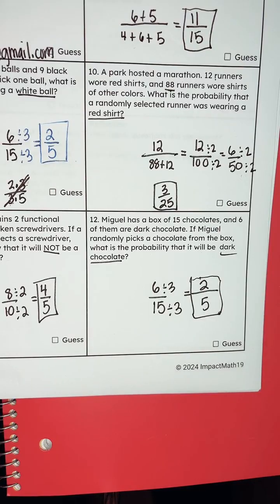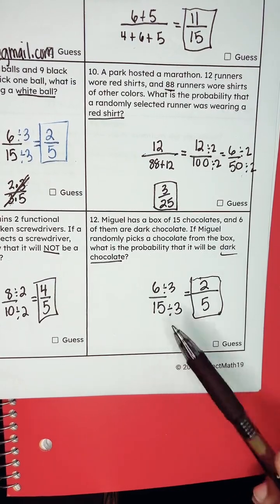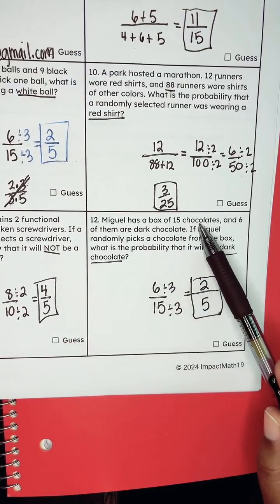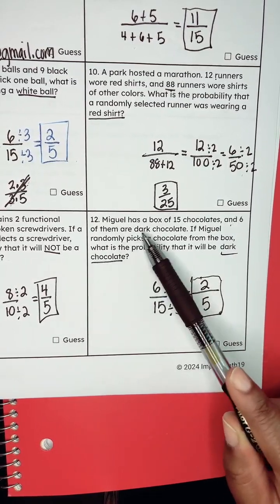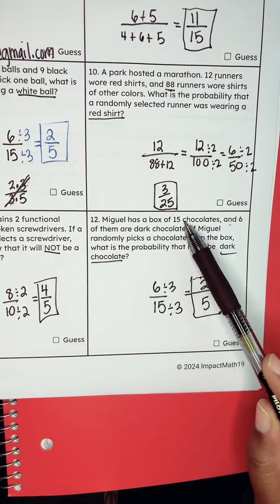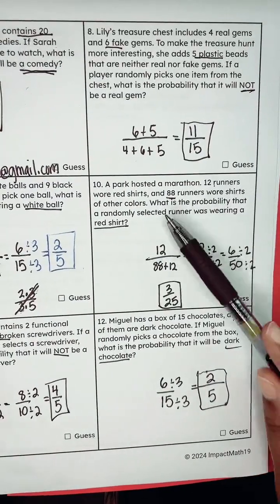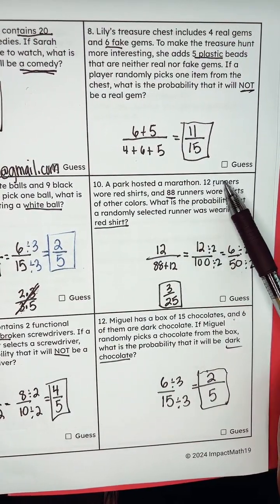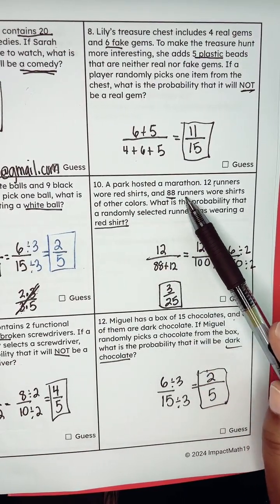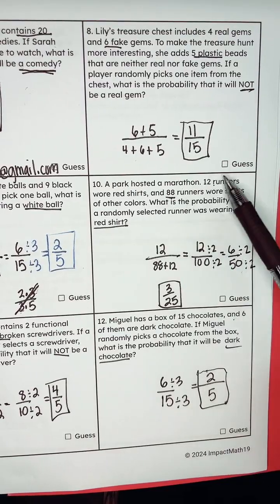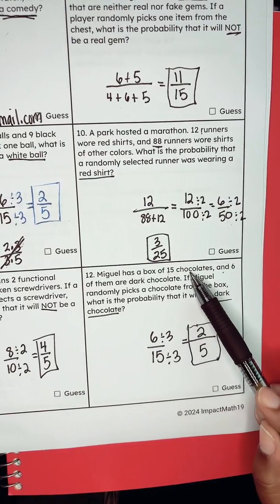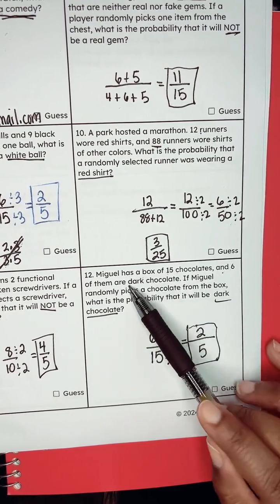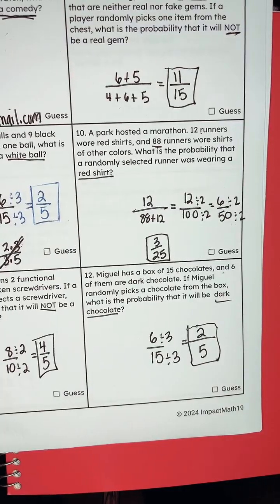Okay, why wasn't it 21? Ah, great question, Wendy. So this is not 21 because it says Miguel has a box of 15 chocolates. And 6 of them are dark chocolate. So this is a total here. See, when you look at number 10, this is not a total. They never gave us the total here. They said 12 runners wore red shirts and 88 wore other color shirts. So we never had a total, versus here, we know we have a total of 15 chocolates and just 6. So 6 out of the 15 were dark chocolate. Great question. I hope that makes sense, Wendy.